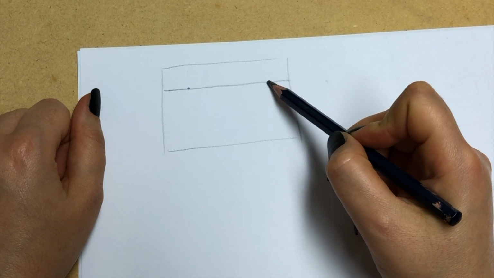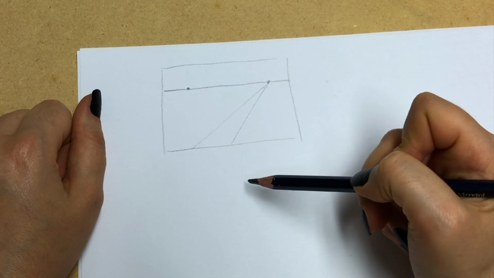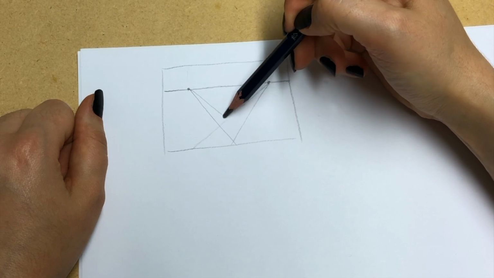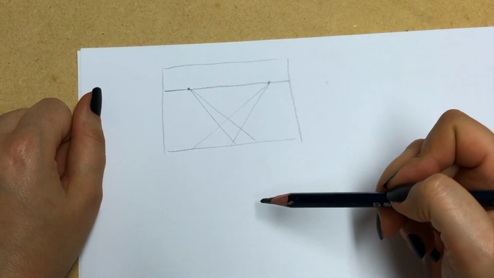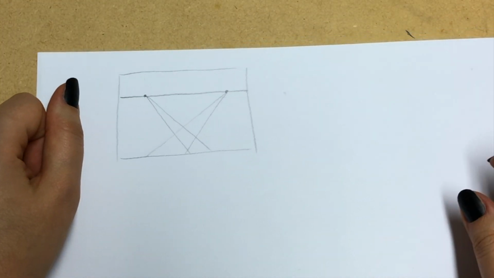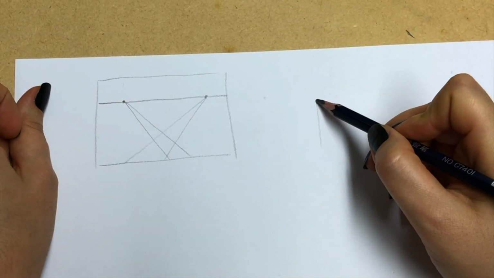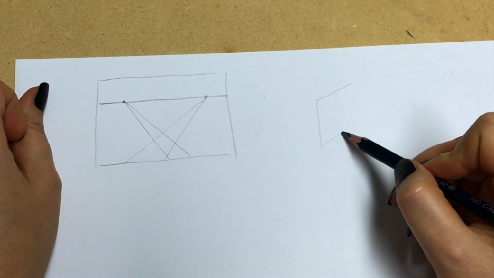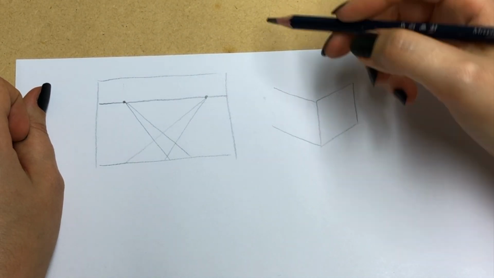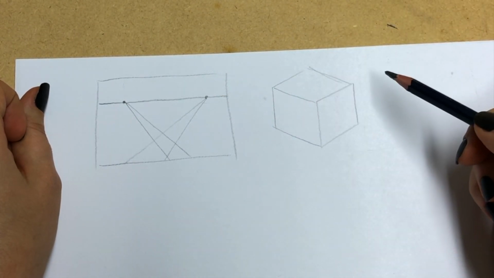So what happens? This on its own is a one-point perspective. But these two together become two-point perspective. Let's have a look again and see what happens when, for example, we've got a cube or a block that's standing in front of us.